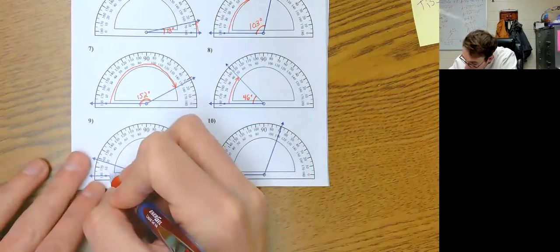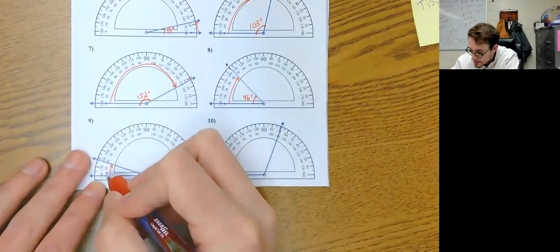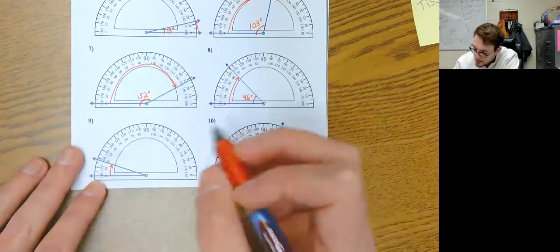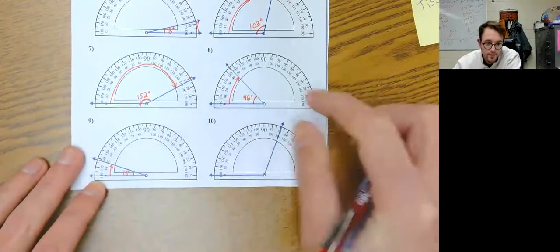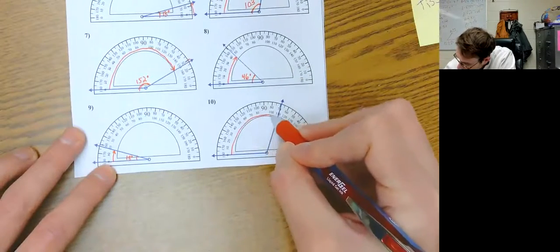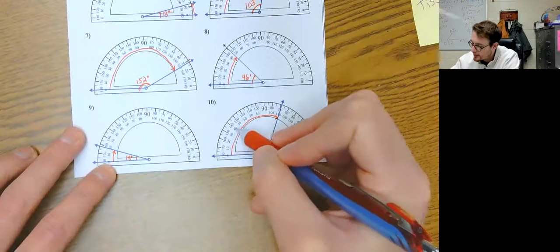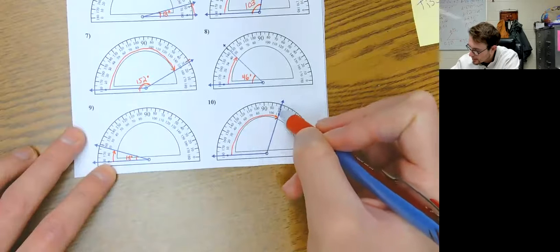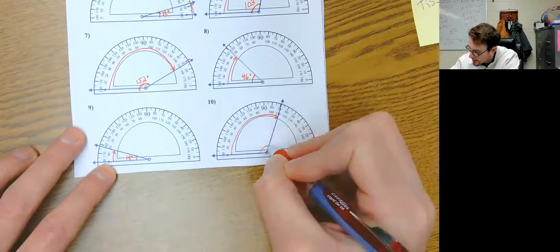All right, and then just a little angle right there. So 0, 10, this would be 20, so it's actually not 20. I would say it's about 18. So this angle, I would say, is about 18 degrees. This one is going to go all the way over here. So 0, 10, 20, 30, 40, 50, 60, 70, 80, 90, 100. This would be 110, so it's a little past 110, so 111.